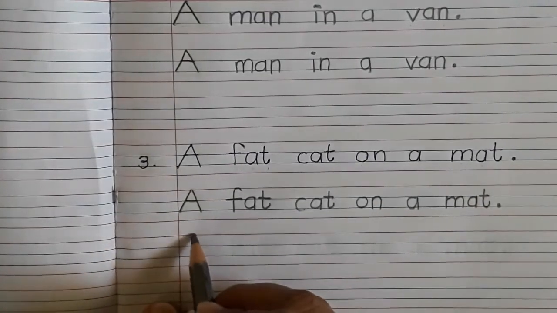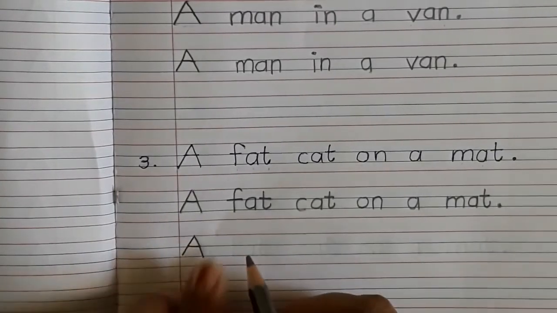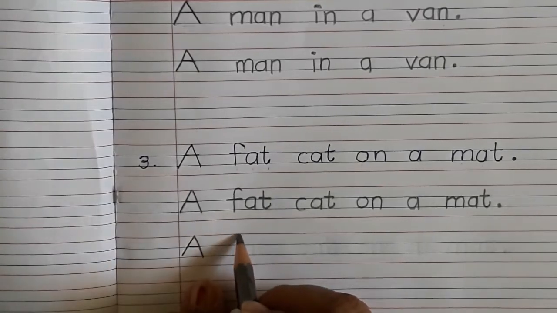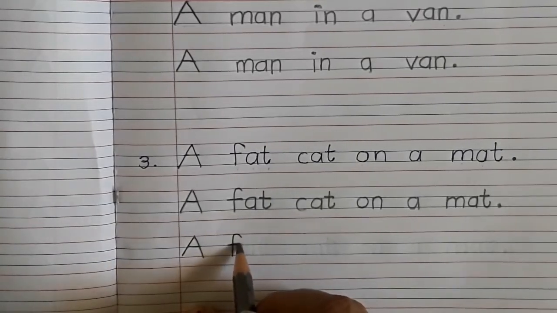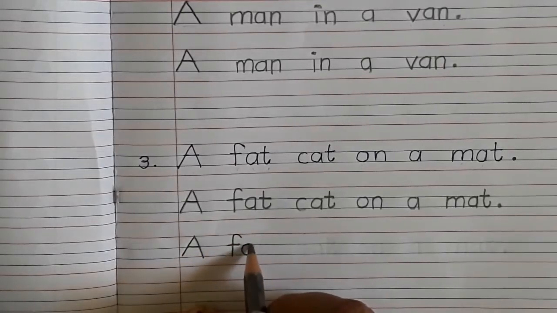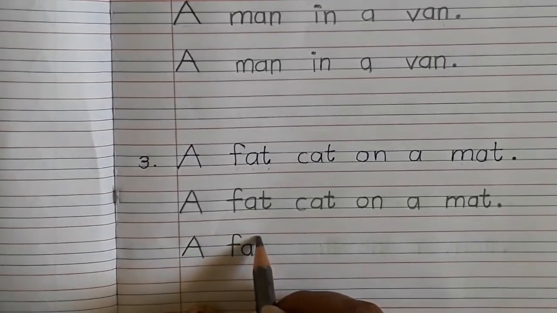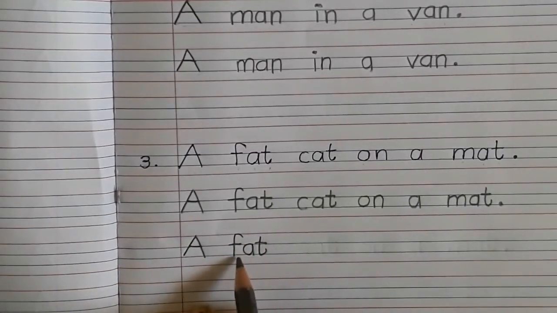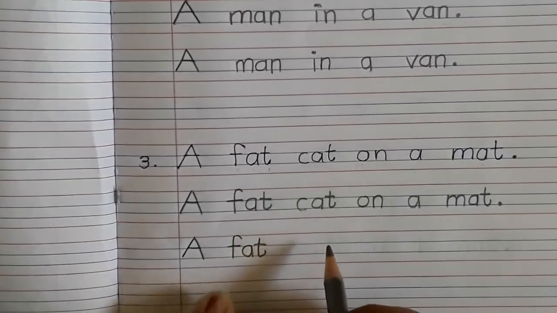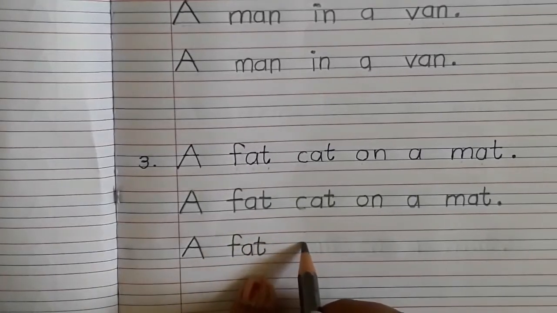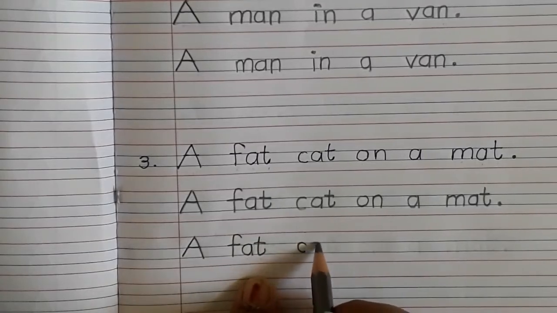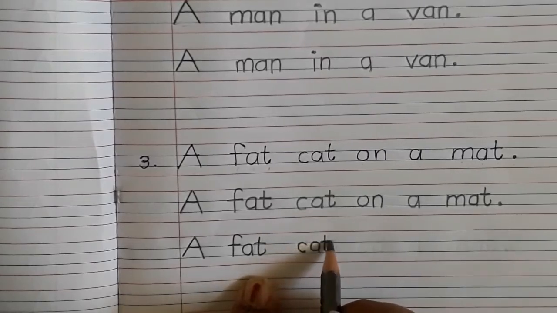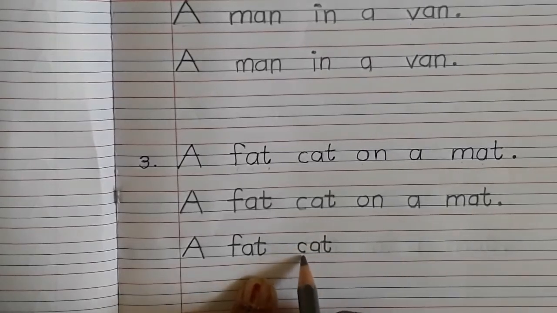Again we will write the same sentence. Capital A, then one finger space, F, A, T, fat. Then one finger space, C, A, T, cat.